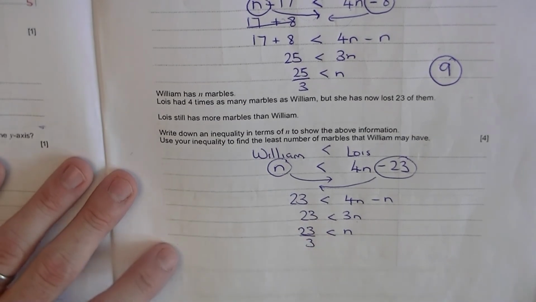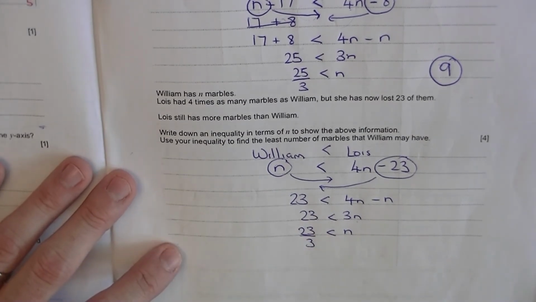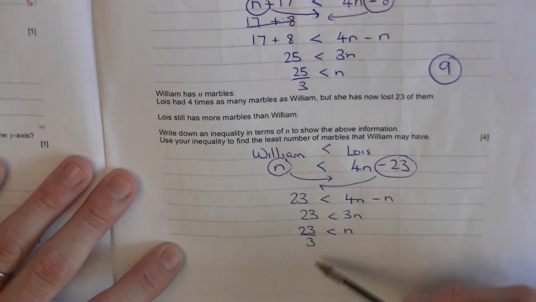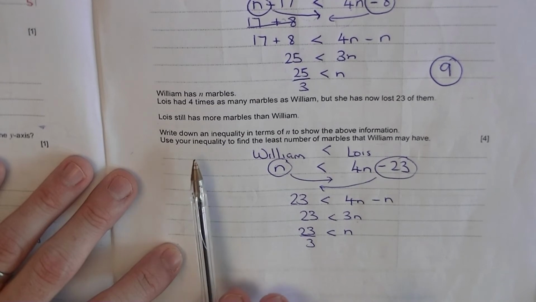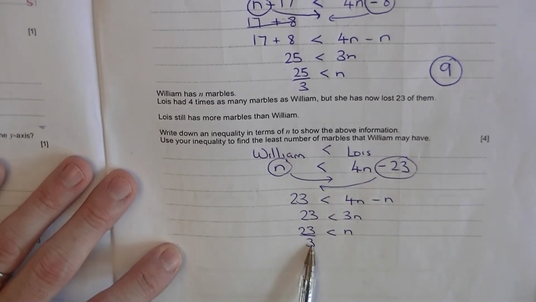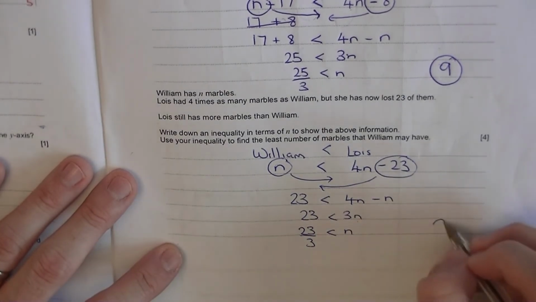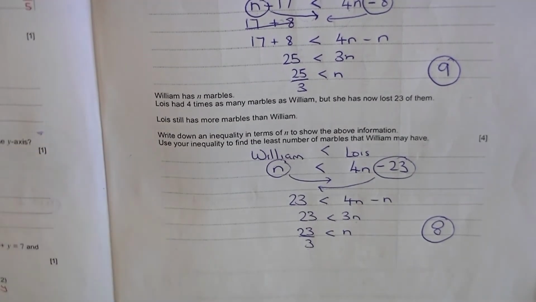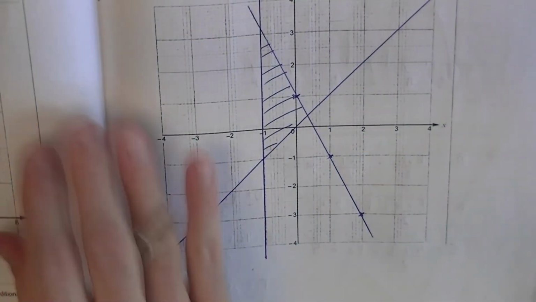3 goes into 23, 7 and 2/3. Right, so bigger than 7, less than 8. That answer is there. So again, it's asking me what is the least number of marbles that William may have. Well, if he's got more than 7 and 2/3, he could have 8, 9, 10, and so on. But the lowest number is 8. Okay. Moving on.